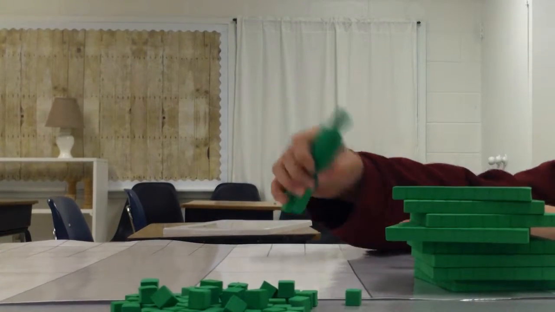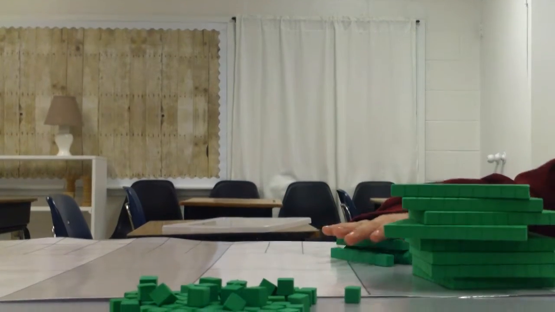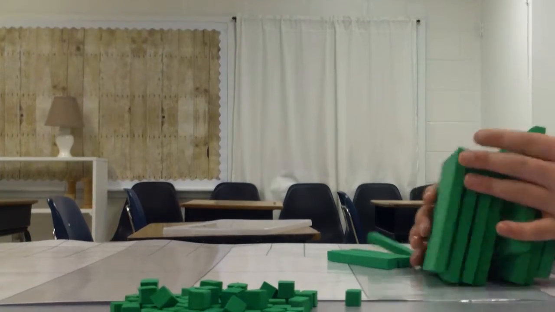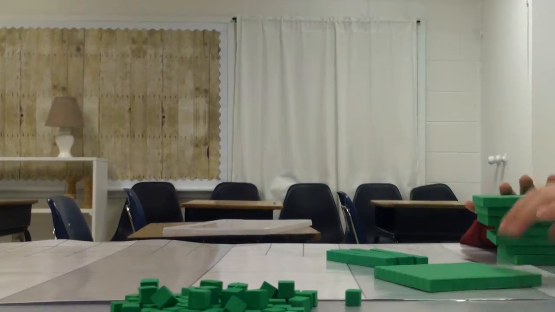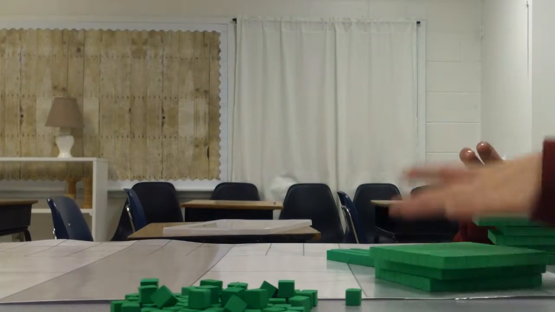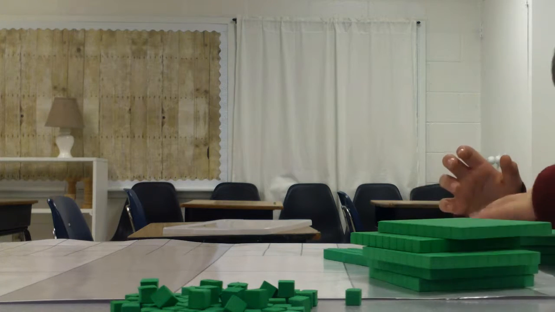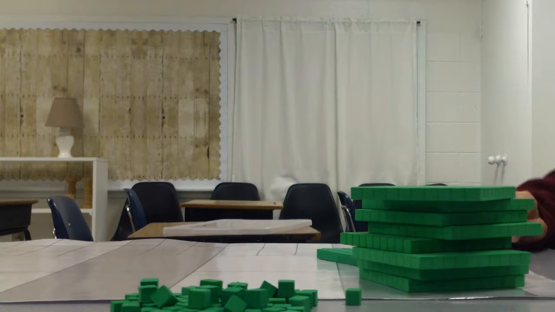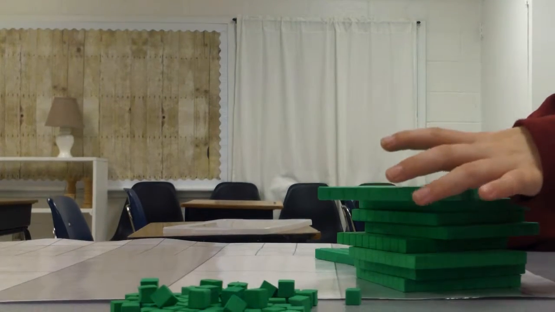So we have left 1, 2, 3, 4, 5. So we have 5 tens left in the tens place. Right? So we have. Count this. Okay. Count this. 1, 2, 3, 4, 5, 6, 7, 8. He's on top of the world. 8.